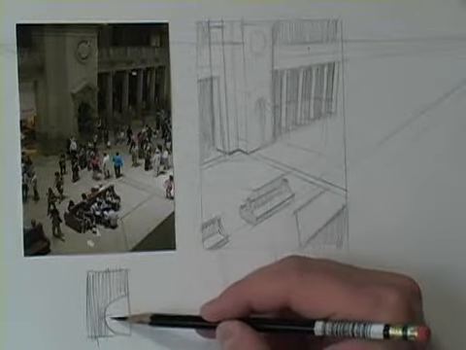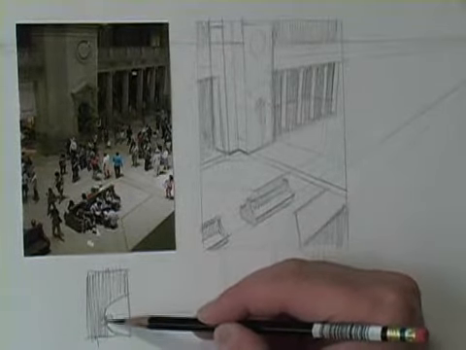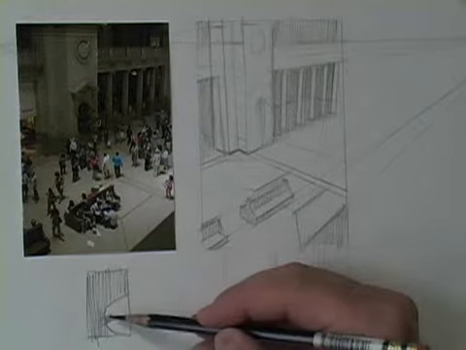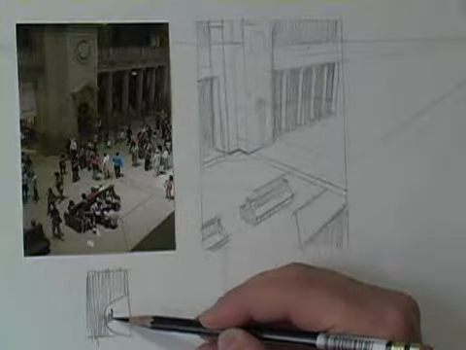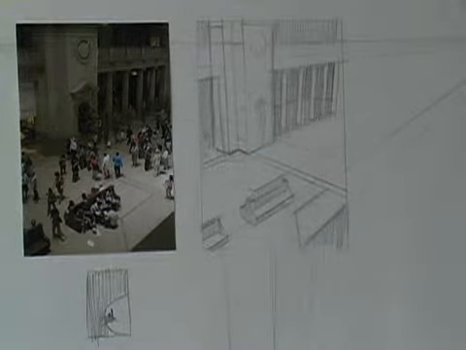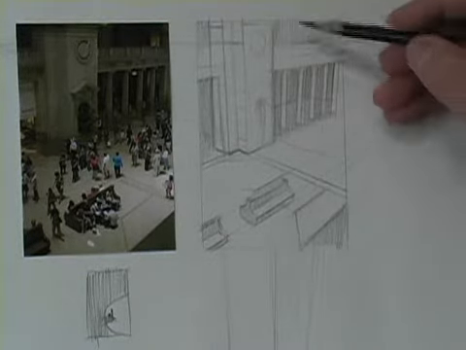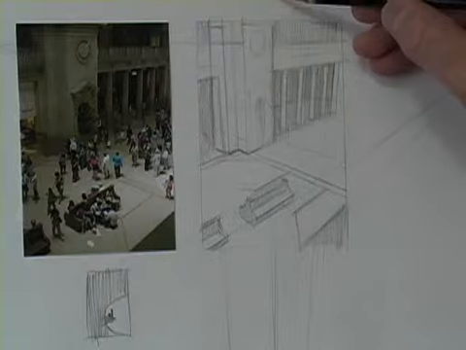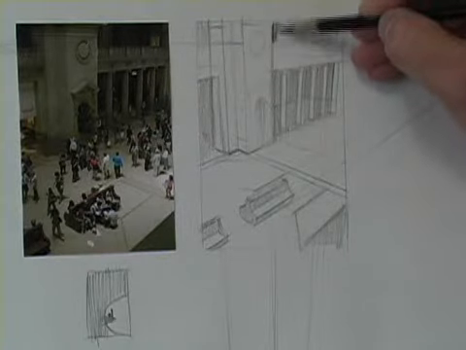What I want to have break that compositional line is my bench. And let's say someone either standing next to the bench, talking with someone sitting on there, something like that. So now let's just do it here. Now again, I don't think I'm going to get realistic with this. It's going to be very impressionistic.